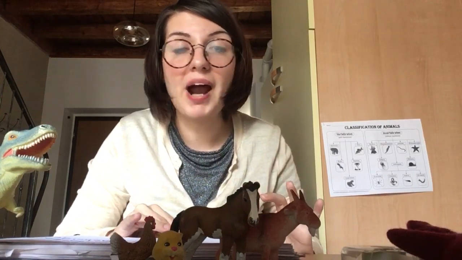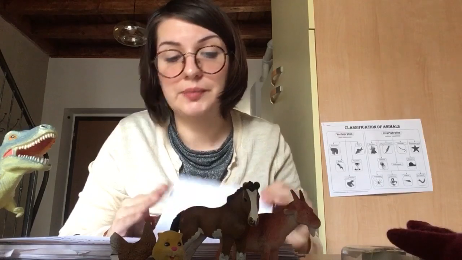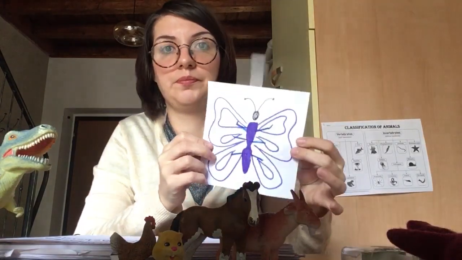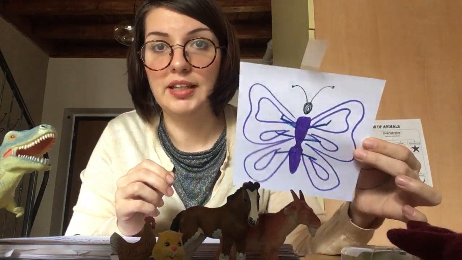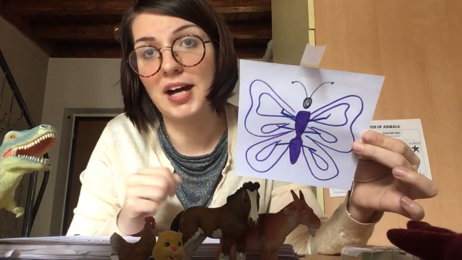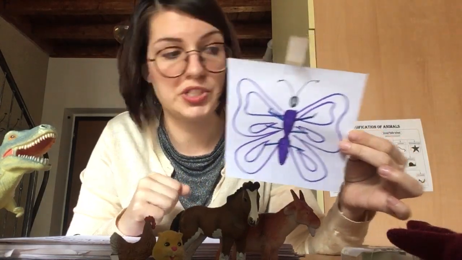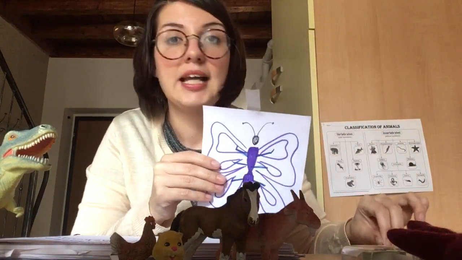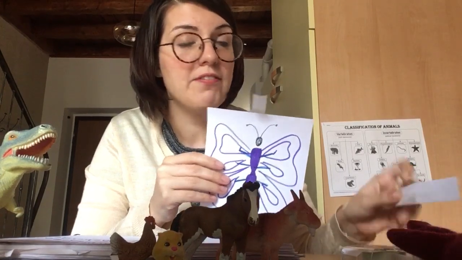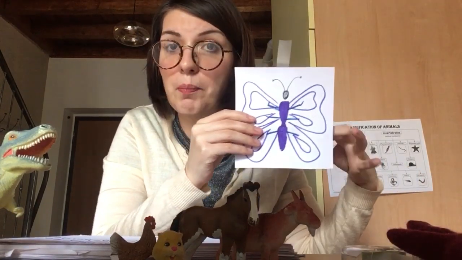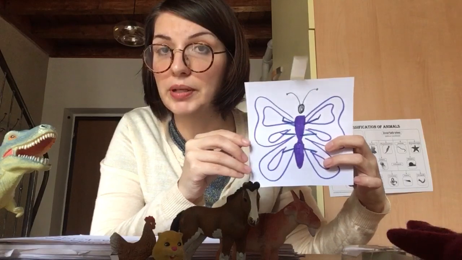Let's speak about parts of the body of the arthropods. Let's have a look at them. Here is a cute little butterfly. I didn't want to draw something scary. All of them have 3 parts of the body in common.